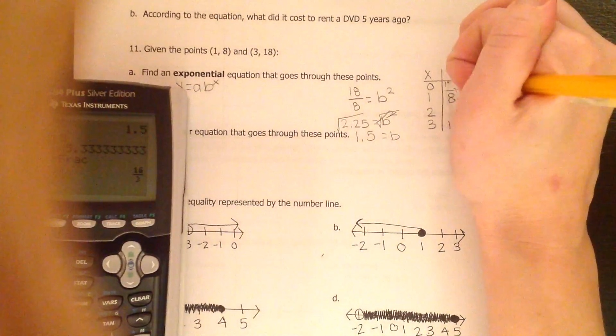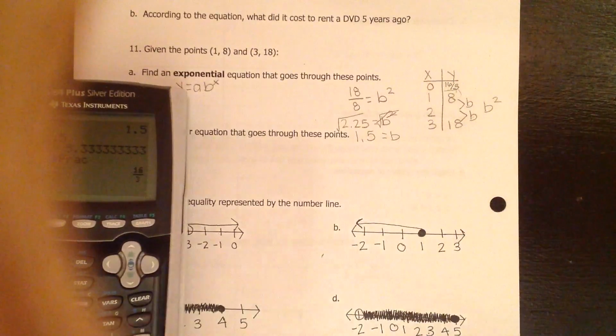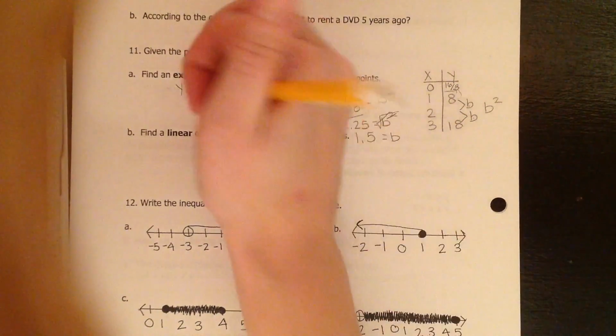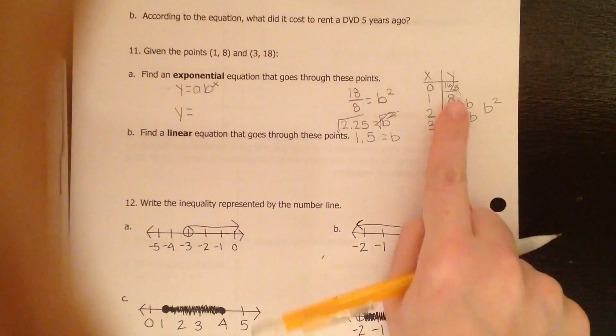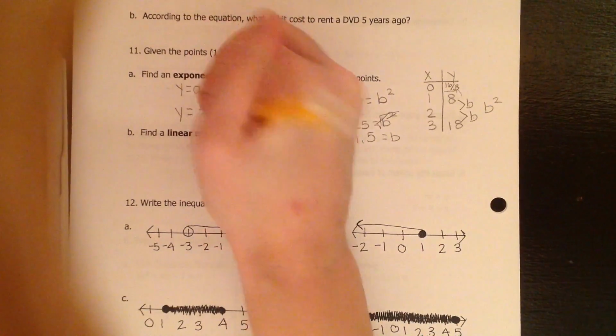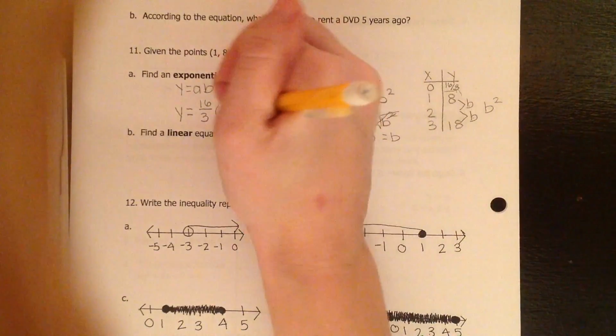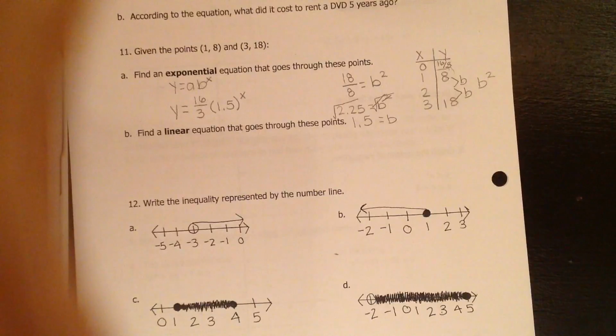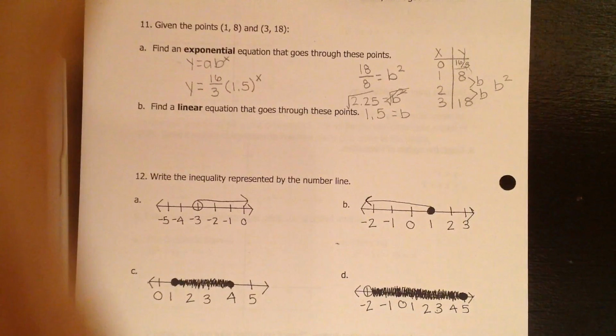So my 0 is 16 thirds. So I can go ahead and write my equation, which is going to be y equals 16 over 3, and my b was 1.5, so 1.5 in parentheses, to the x power. So that's all for A.